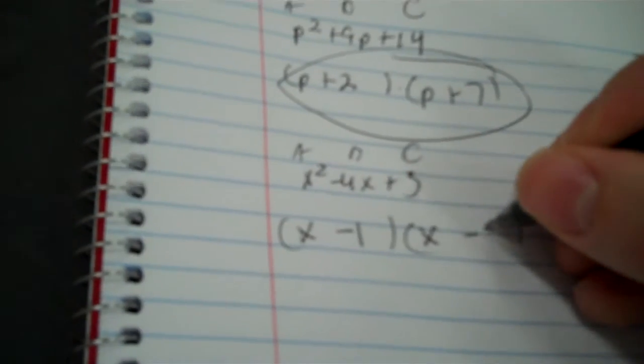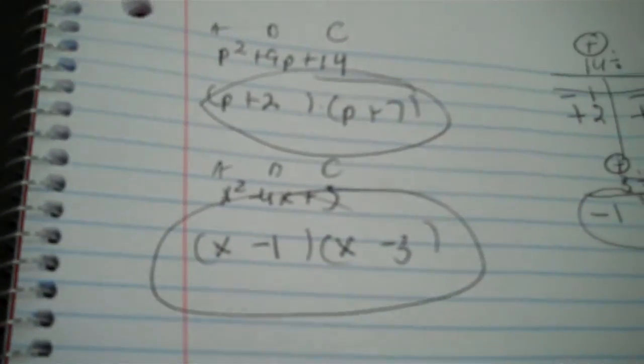So 3 divided by 1 would be 3. If I add those, that's negative 4, and I want it to be negative 4 this time, so I don't make them plus. So x minus 1, x minus 3. Okay, and then the last one, not the last one, but kind of the last one when we're doing negative, negative with them.